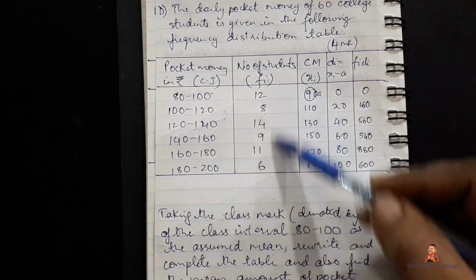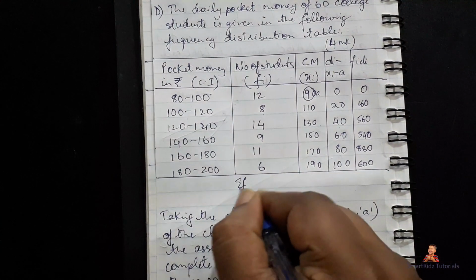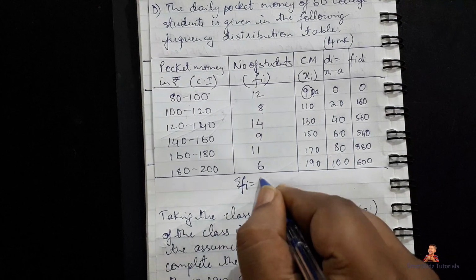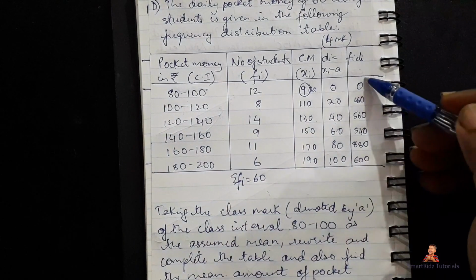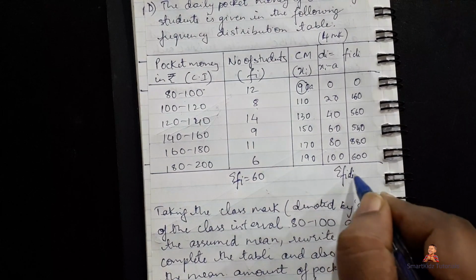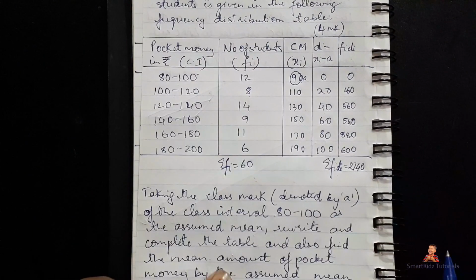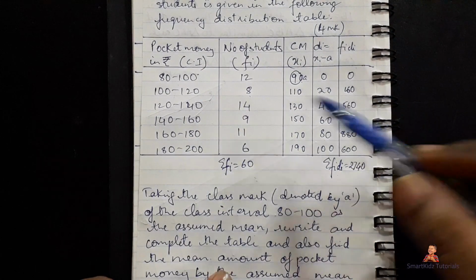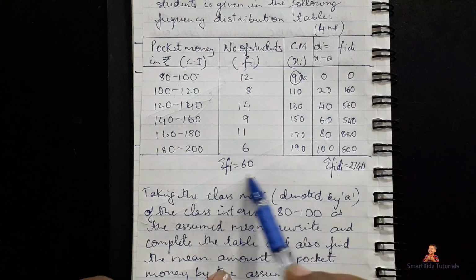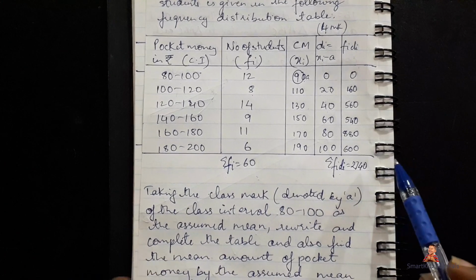Next, we need to total this up. So when we total this up, we get sigma fi, which is equal to 60 in this case. And when we total this up, we get sigma fi di. In this case, it is 2740. So we need to add these up to get sigma fi and sigma fi di, because this will be required in our formula.